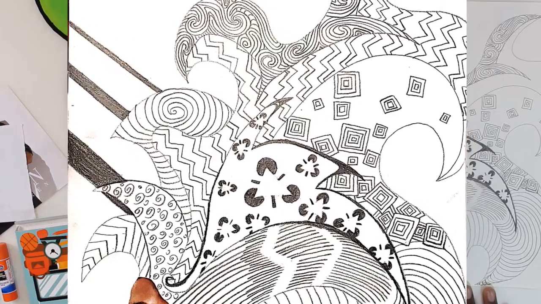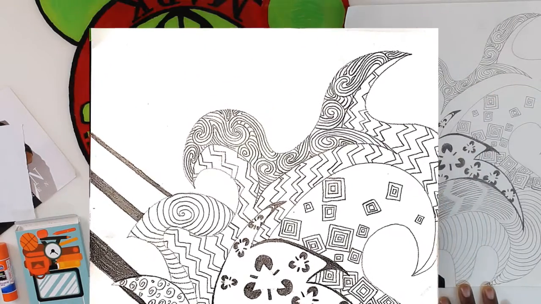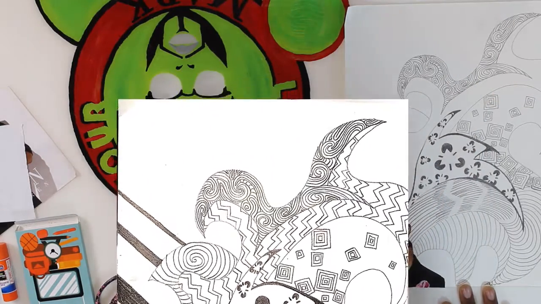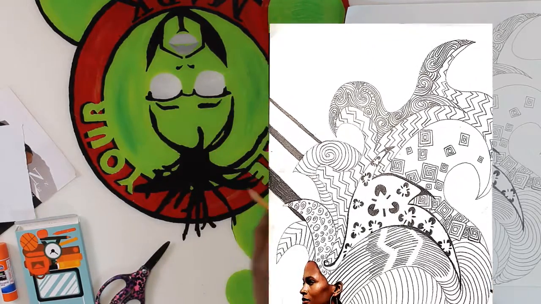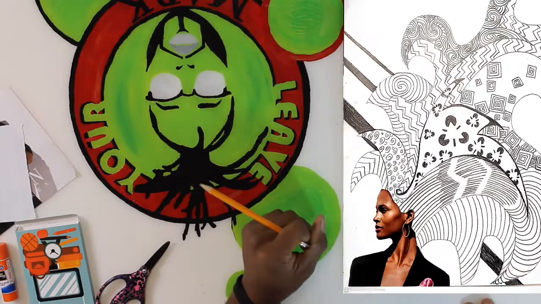I will continue filling in these spaces and creating more of those types of lines, and then I'll also do a design into the background to finish out the entire paper. The entire paper should be covered with lines.